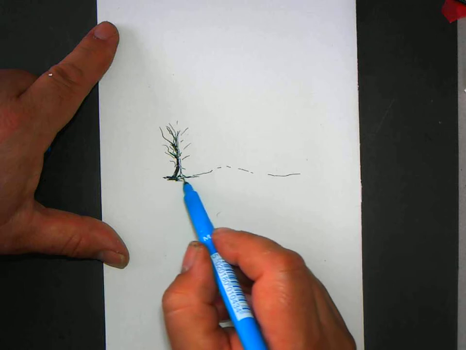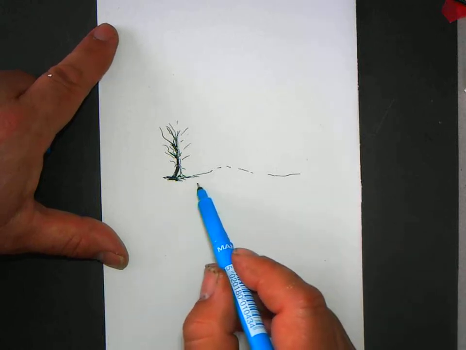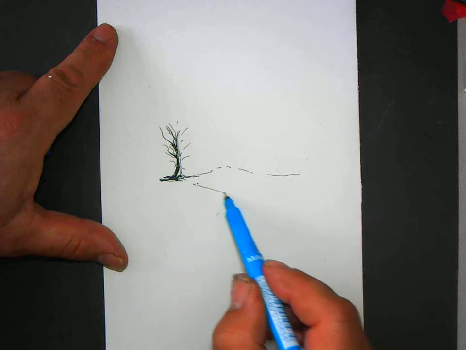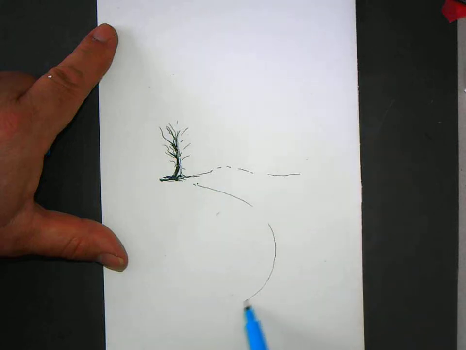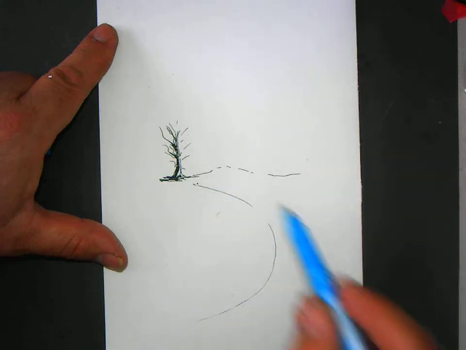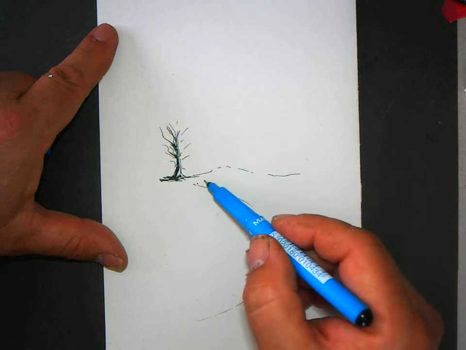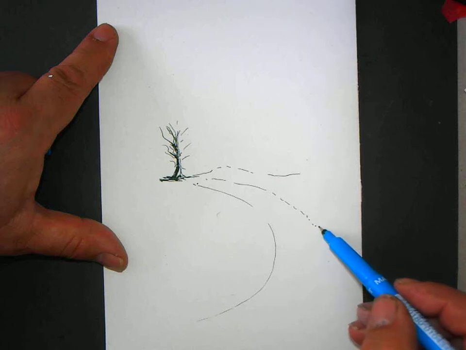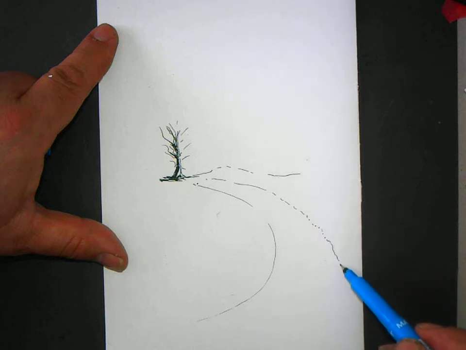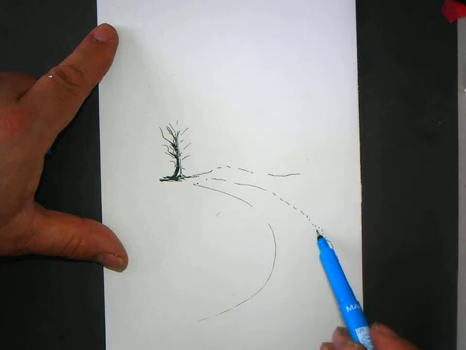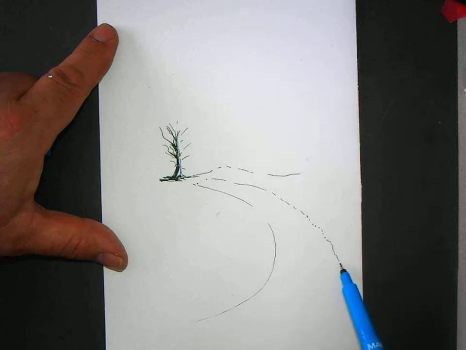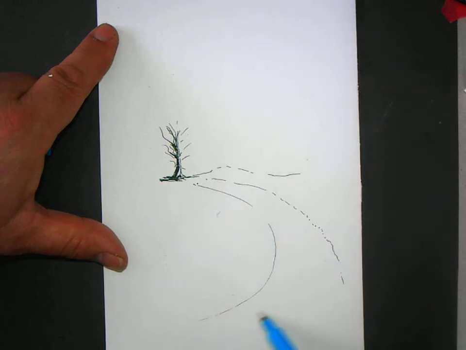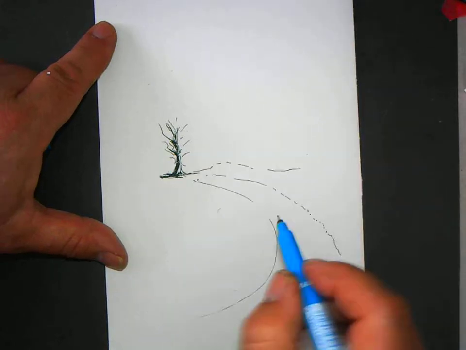Now what I'm going to do is a bit of perspective. So that's going to be a path. See that curve? And I'm going to do the same thing as I did with the trunk. I'm going to do another path. Do you notice how I just touched the paper slightly? So you get these little odd marks. That distance there is wider, that distance smaller, and the picture now drags you all the way into your tree.